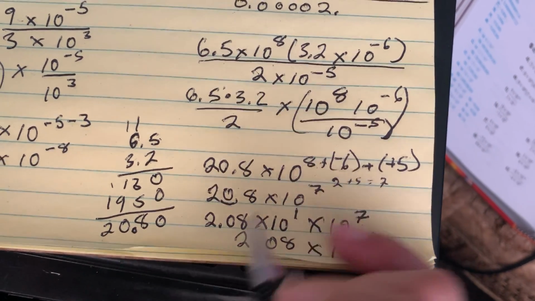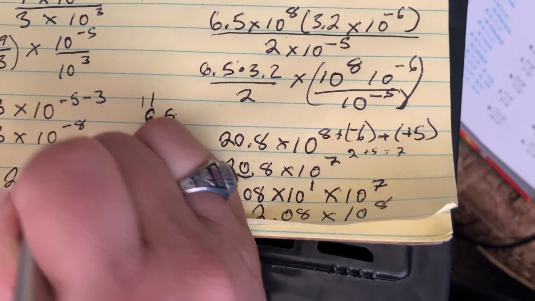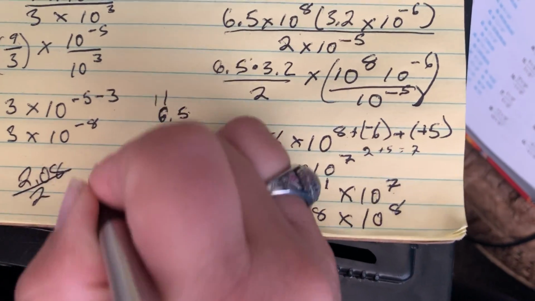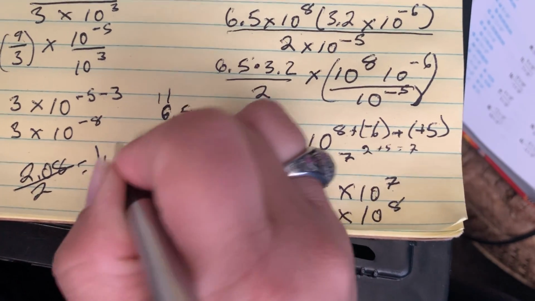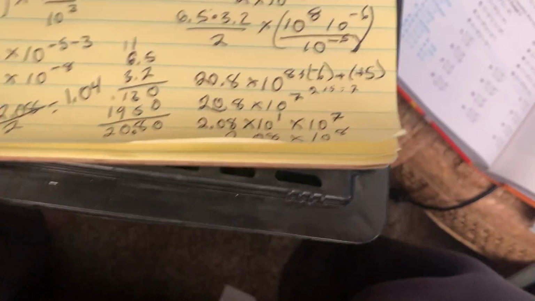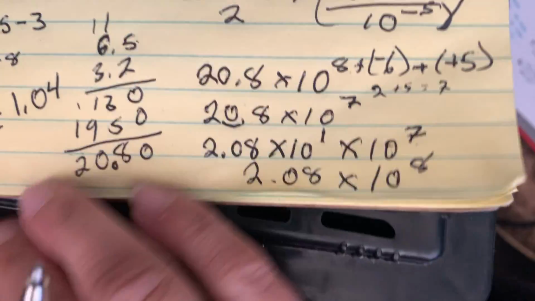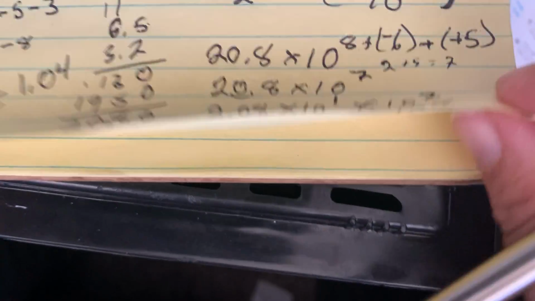So if I take 2.08 and divide that by 2, I get 1.04. Okay. So my answer is going to be, sorry I ran out of room, 1.04 times 10 to the 8th.